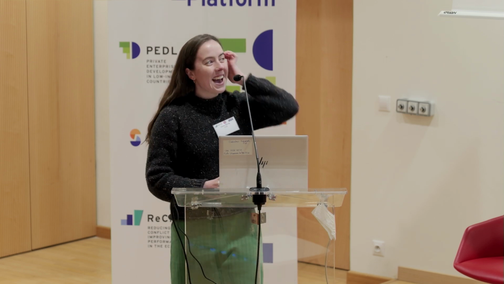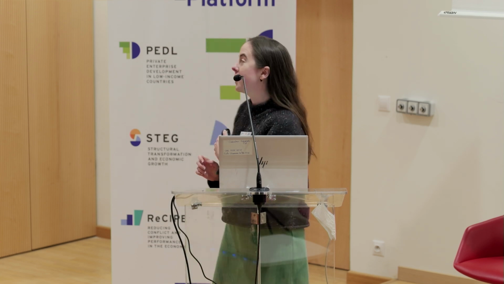Okay, that should work. So my name is Lauren Waring. I'm the research lead at the Centre for Economic Policy Research. I'm a member of the team that implements all of our projects within the Growth Research Platform. That includes private enterprise development in low-income countries, also called PEDAL, and structural transformation and economic growth, also called STEG, and of course the ReCIPE program, our brand new one.